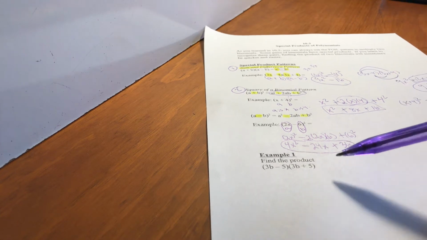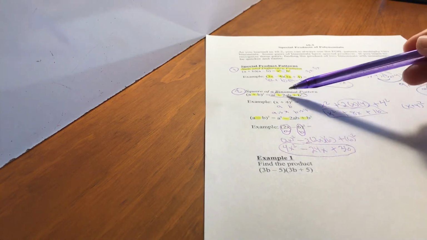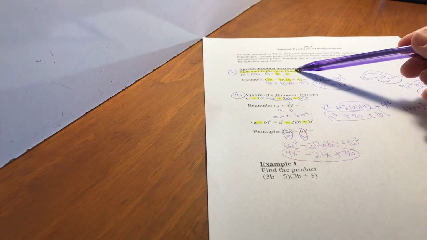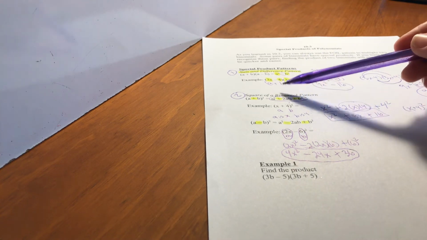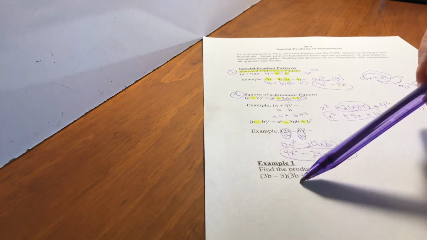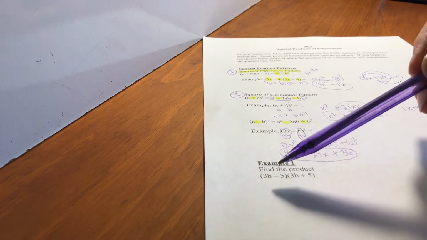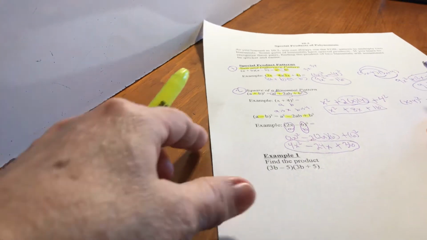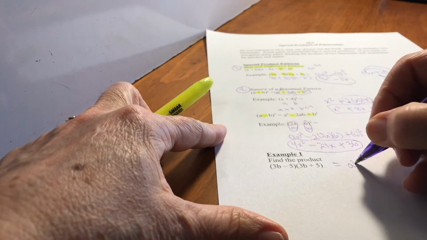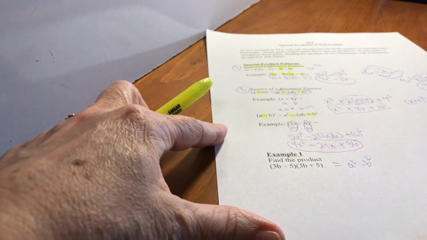Okay, so you're going to want to just practice some of these patterns. So I find the product. You're either in square of a binomial or you have sum and difference pattern. If it's a square of a binomial, you're only going to see one binomial with a little 2 up here. This is the sum and difference pattern because you have 1 plus, 1 minus. So that sum and difference pattern, a squared minus b squared is what that looks like.